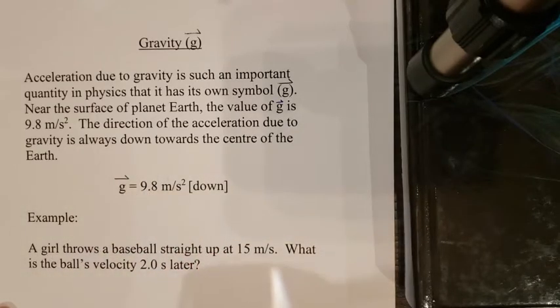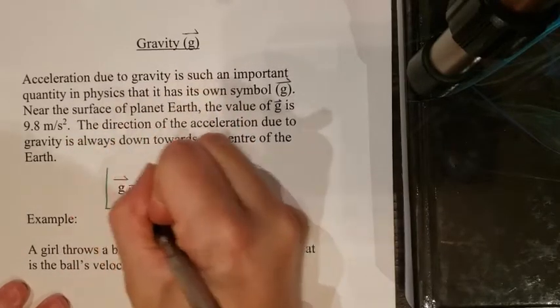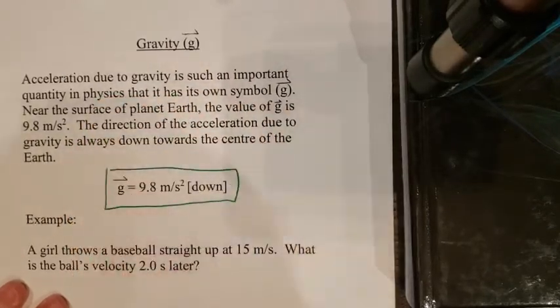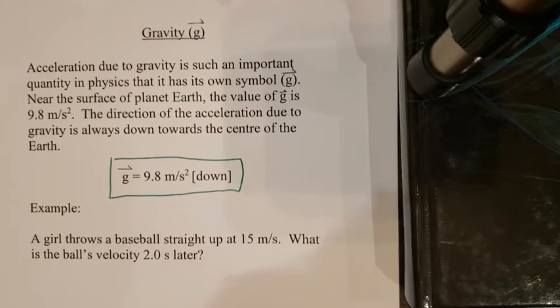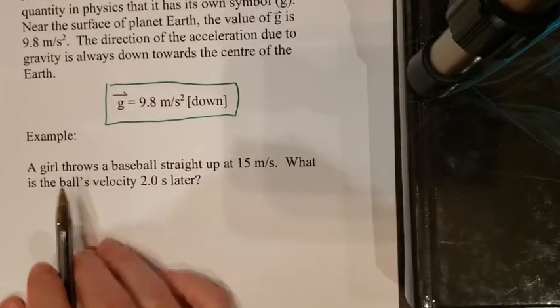So it doesn't matter where on the planet you are. You could be on the South Pole. You're still going to point it straight down. So this number, 9.8, is an important number and is one that you need to know. So let's try an example.